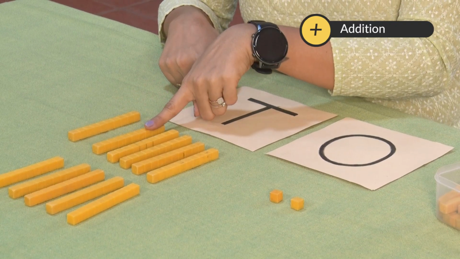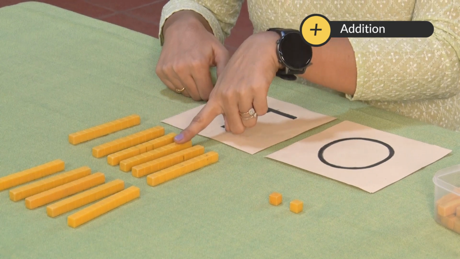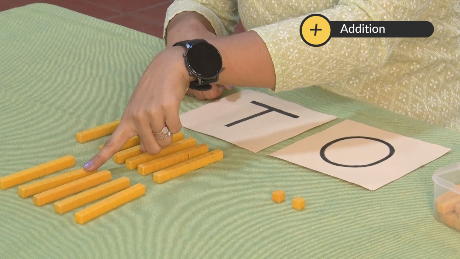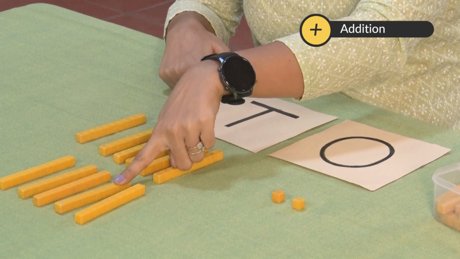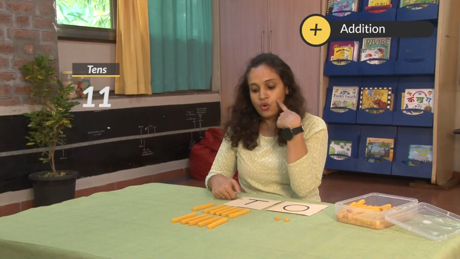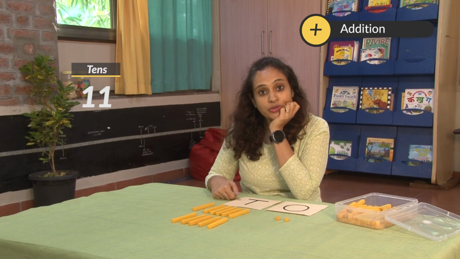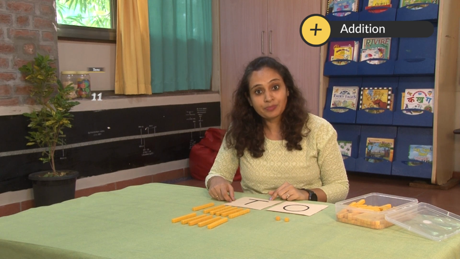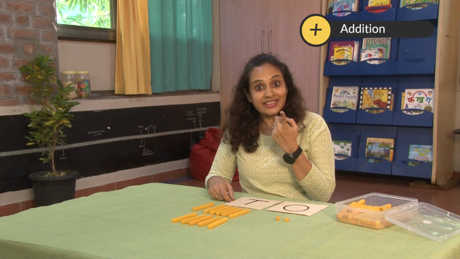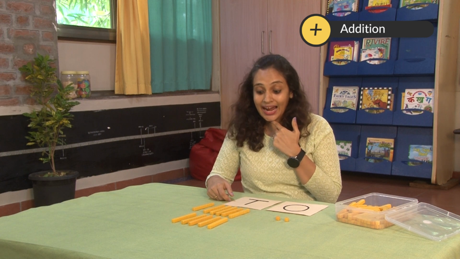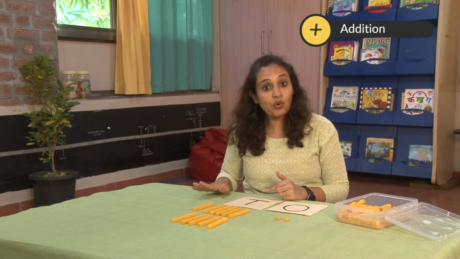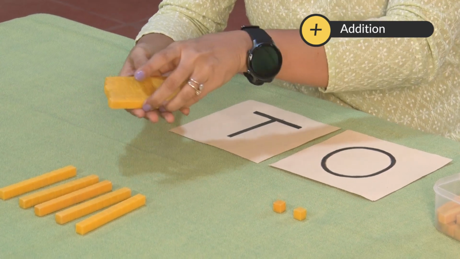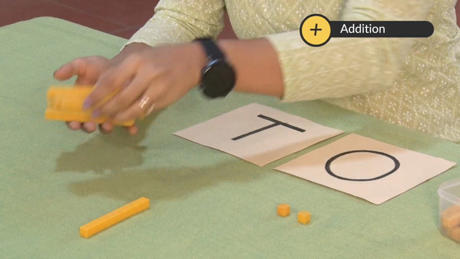1, 2, 3, 4, 5, 6, 7, 8, 9, 10 and 11. Oh, now what do I do? I have more than 9 tens. Yes, you are right. I need to have one more place. So what will I do? I'll bundle up my 10 tens.